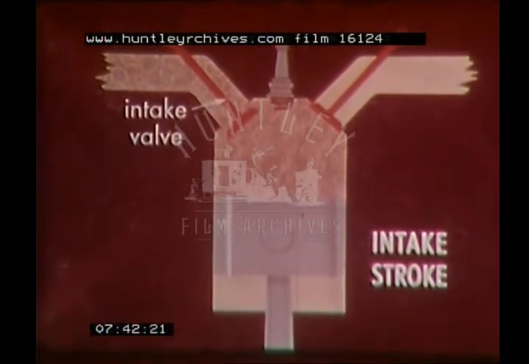If the cycle were greatly slowed down, or even stopped at times for purpose of study, we would see that as the crankshaft begins to turn, the piston is pulled down. This is known as the intake stroke, because fuel is taken into the cylinder through an intake valve.